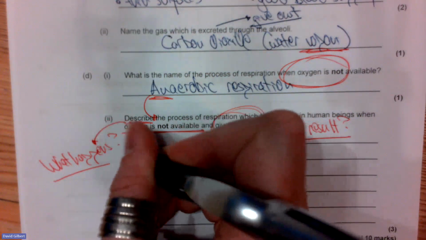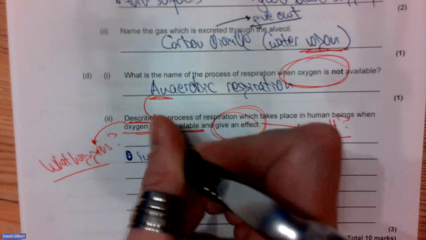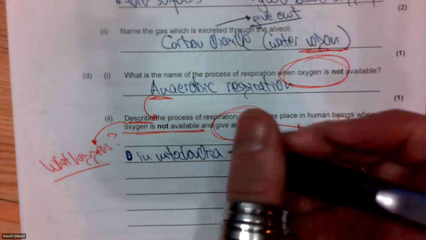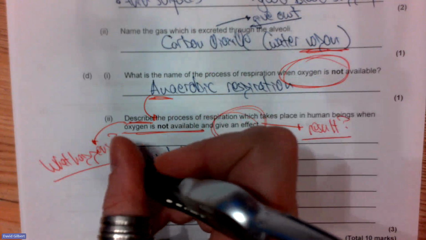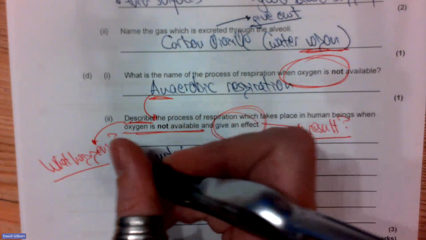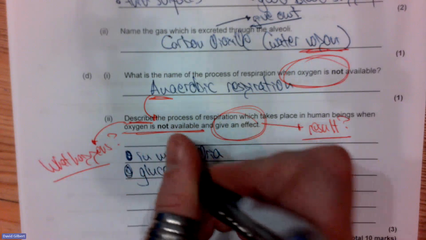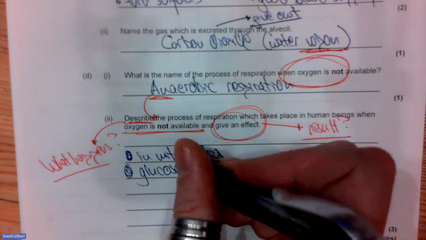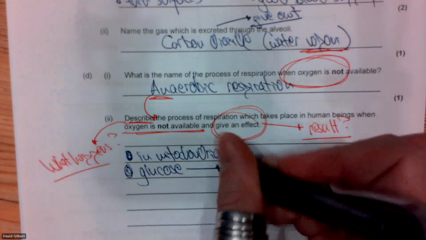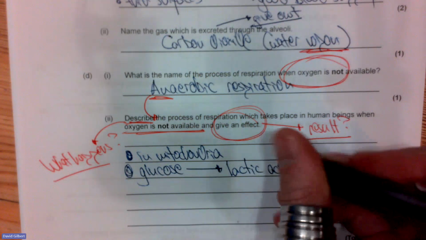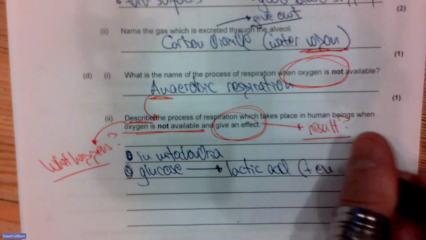Well, you get a mark for saying that respiration occurs in the mitochondria. You get a mark for saying that glucose breaks down. Now, you could just write a word equation. Glucose breaks down into lactic acid and energy.